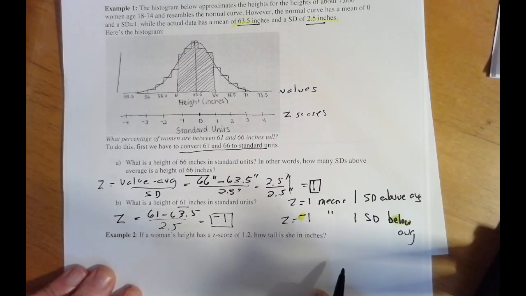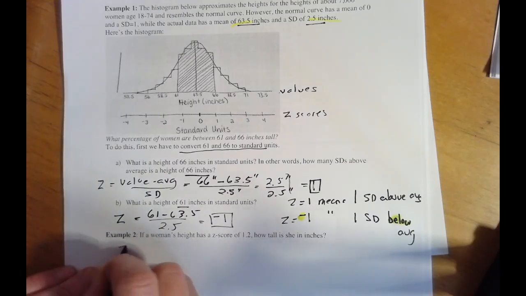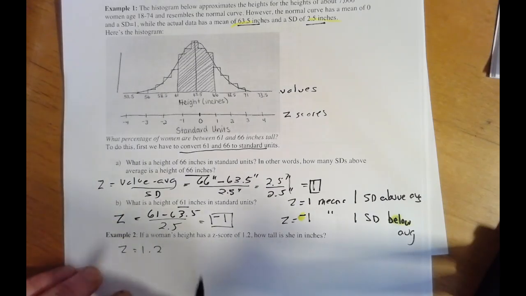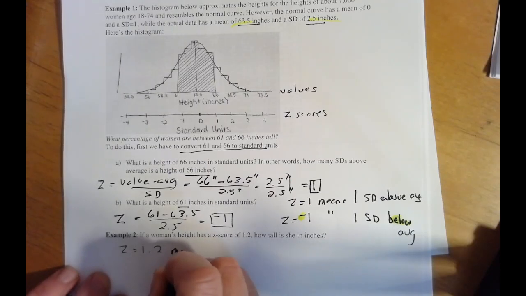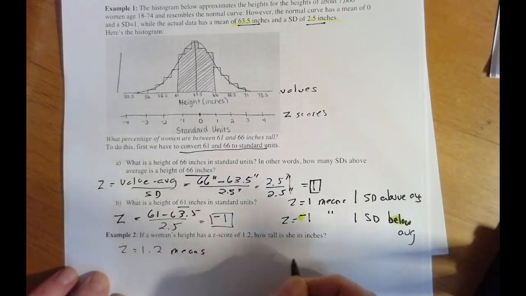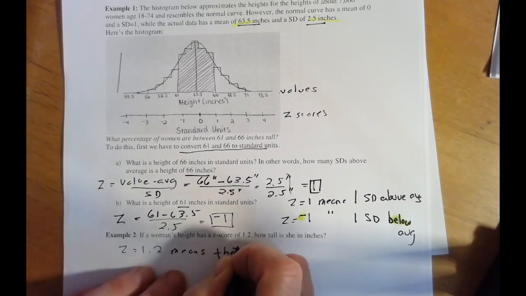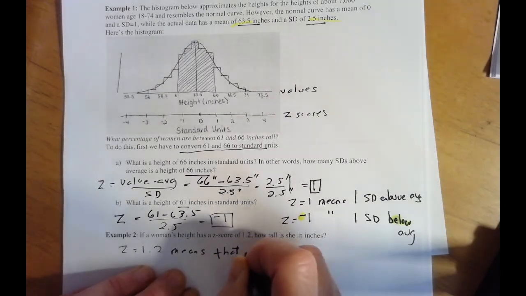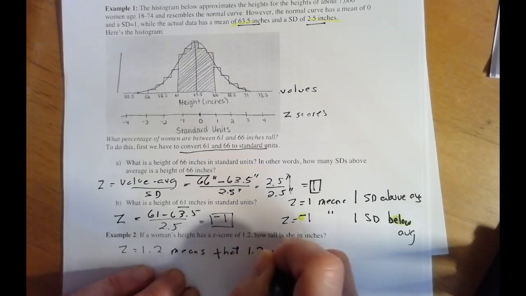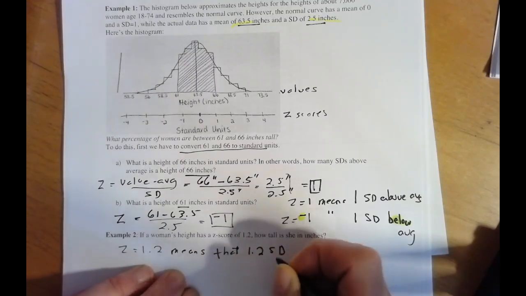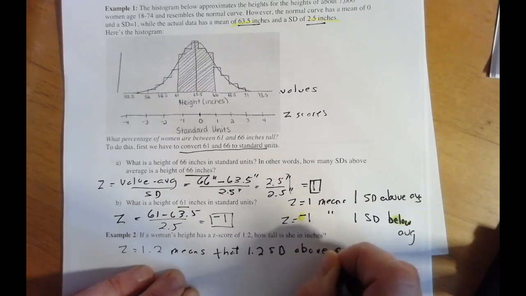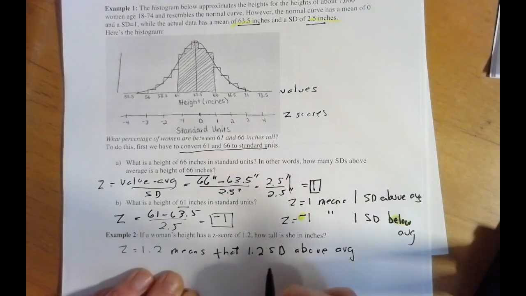All right, so now what if a woman's height has a z-score of 1.2? How tall is she? Okay, so what does z equals 1.2 mean? It means that she's 1.2 standard deviations above the average. So what is that?